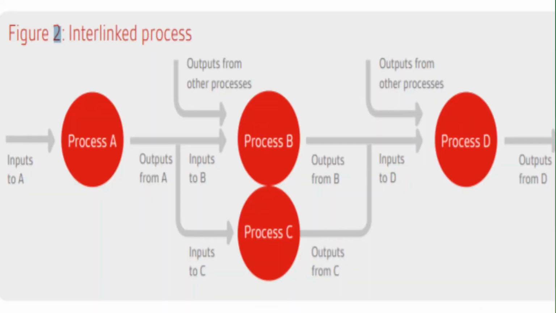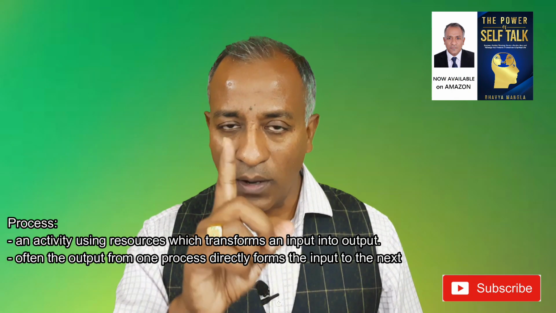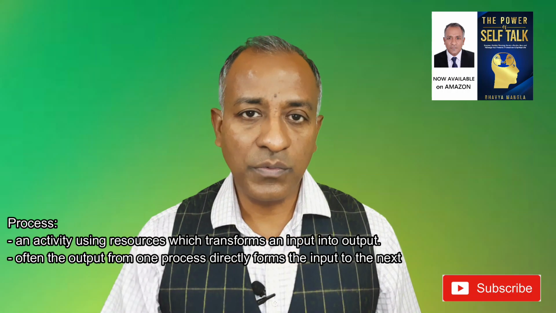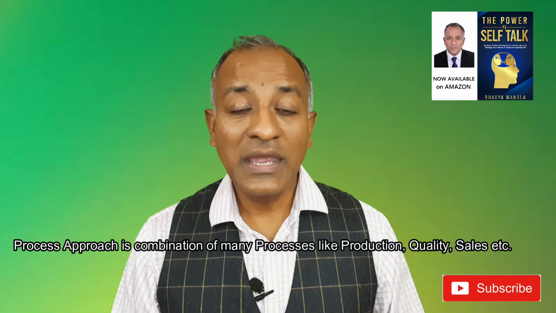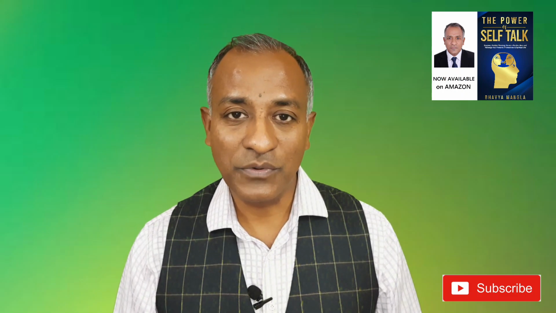Now, this is just one process. But if you talk about an organization, there are different processes, starting from sales process, new product development process, purchasing, production planning, quality, and dispatch. When the output of one process goes to another process, and that output becomes an input of another process, when we combine all of them together, that's what we call the process approach. So in short, a process is one particular activity where we talk input to output, and when we talk about process approach, it is a sequence of different activities combined together.